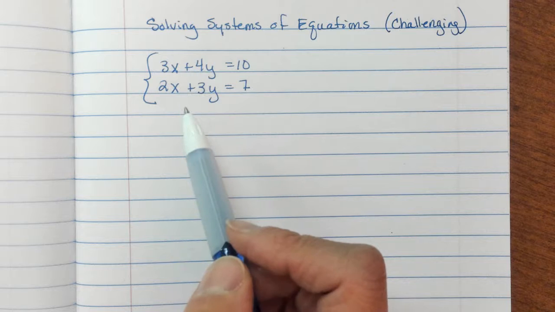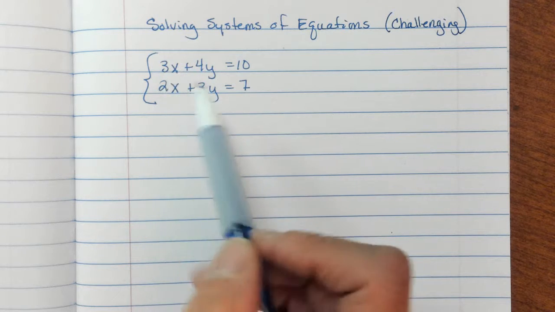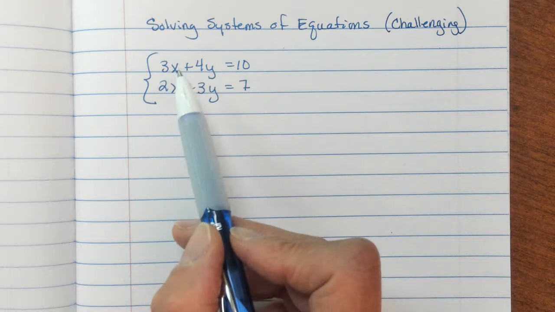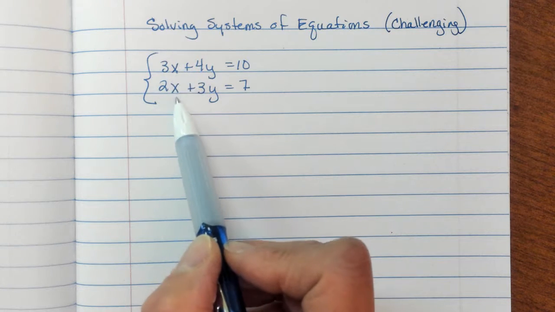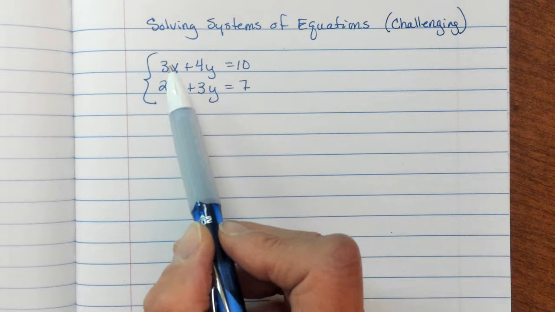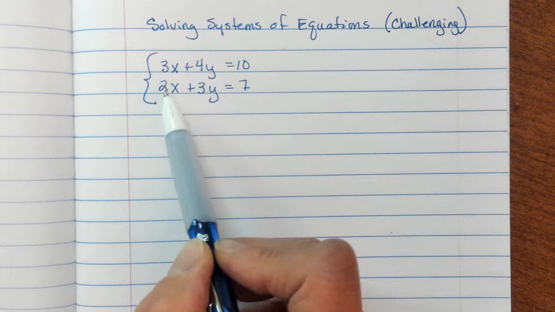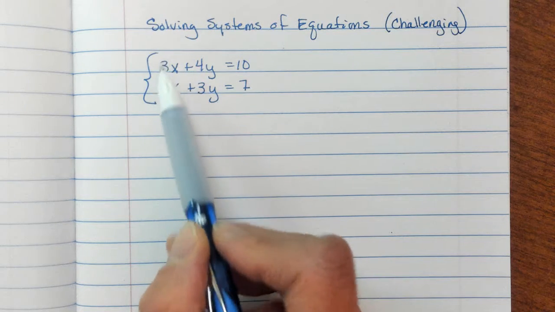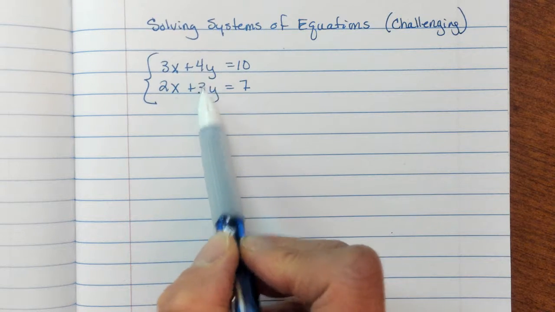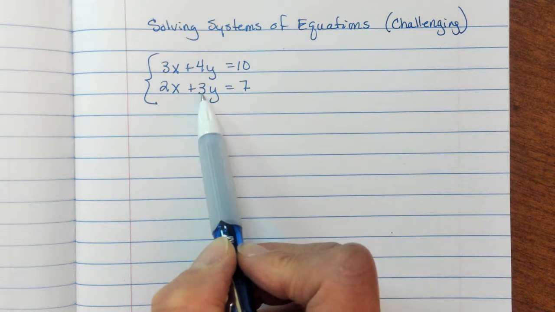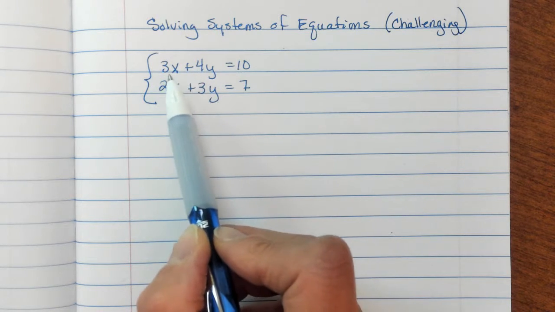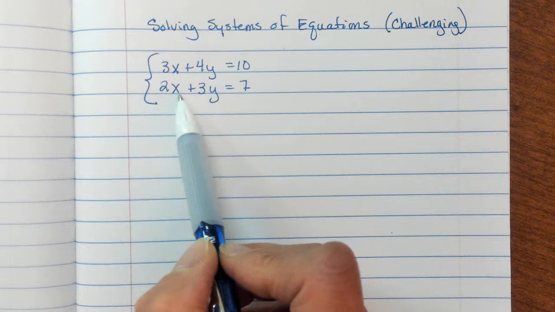But let's talk about elimination. For this one, elimination would probably be the easiest way to go. The reason I say that is because I could either eliminate my x's or I can eliminate my y's. So what's a common multiple between 3 and 2? It would be 6, right? Here a common multiple would be 12. Well, I'd rather keep my numbers small, so I'm going to eliminate my x.